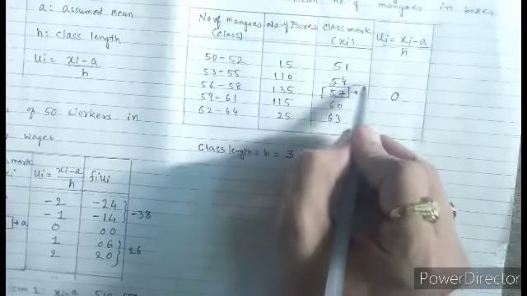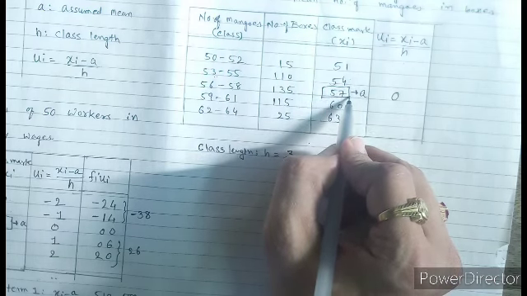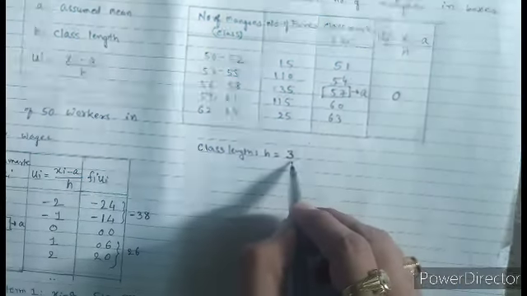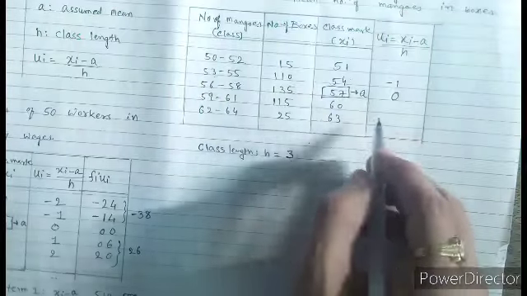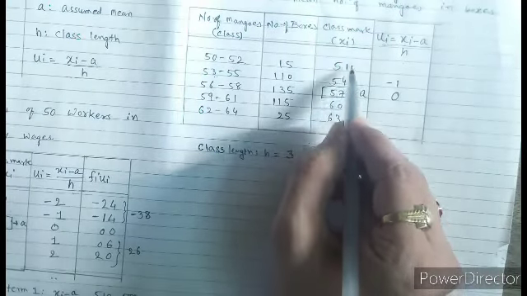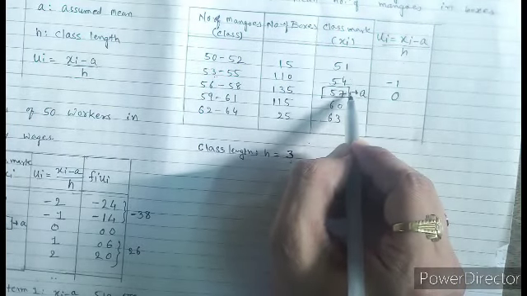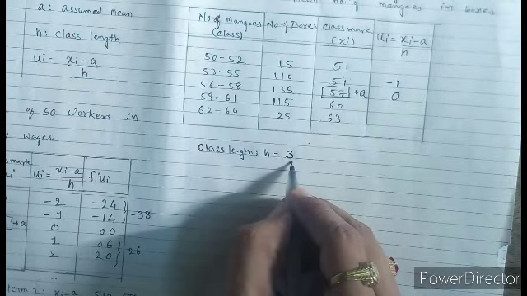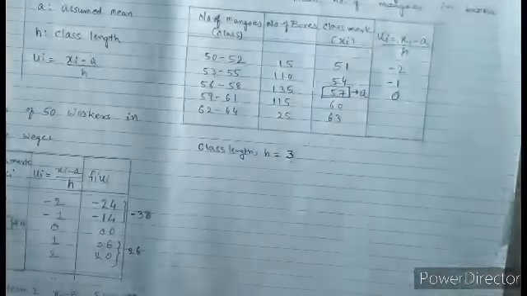Now we will go to the upper step. In this step, xi is 54 and a is 57. 54 minus 57 is minus 3, divided by h, 3. Minus 3 divided by 3 is minus 1. Then for this step, xi equals 51 and a equals 57. 51 minus 57 is minus 6. Minus 6 divided by h, 3. Minus 6 divided by 3 will be minus 2. So ui here is minus 2.